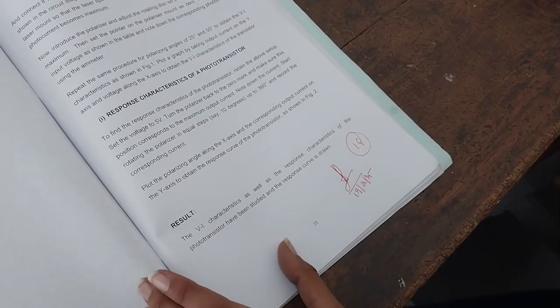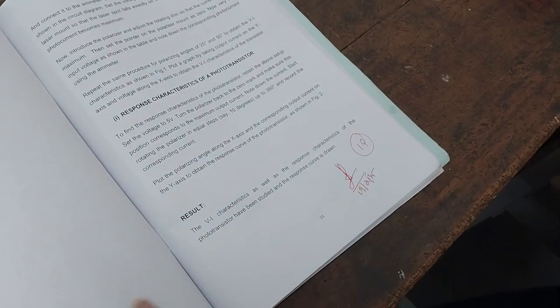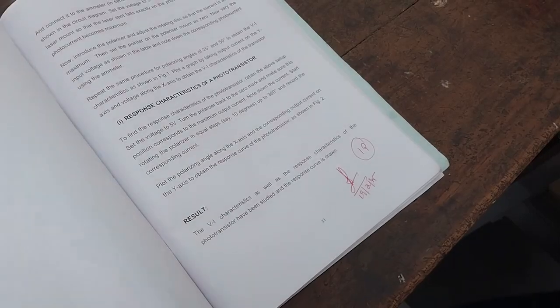So the result for this experiment is that we are verifying the VI characteristics, and we have no more calculations left, only the graph and the plotting. That's it.